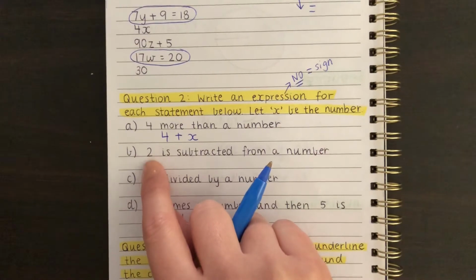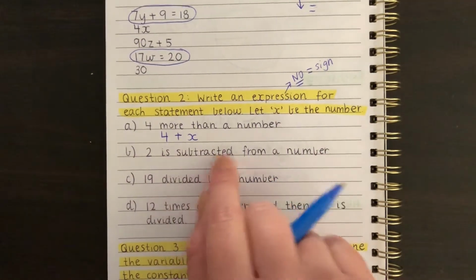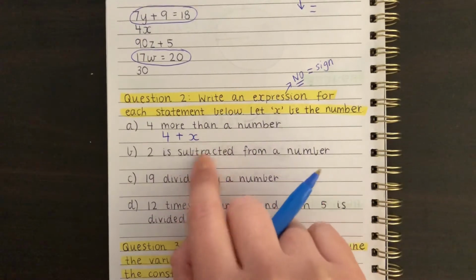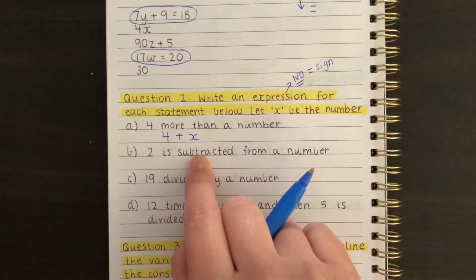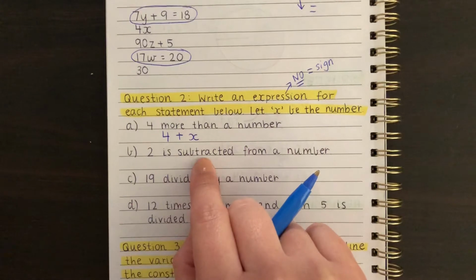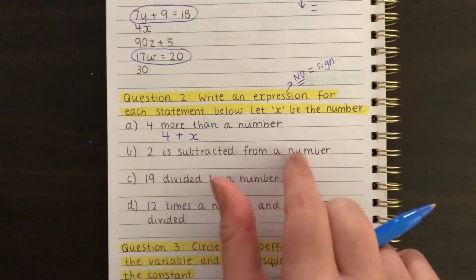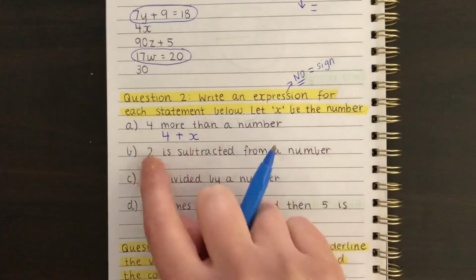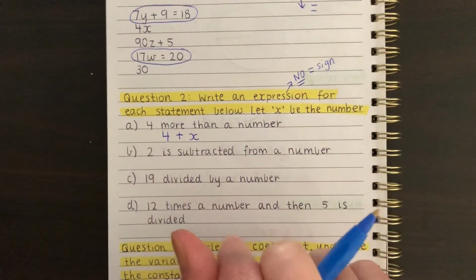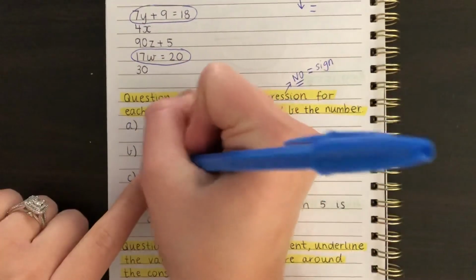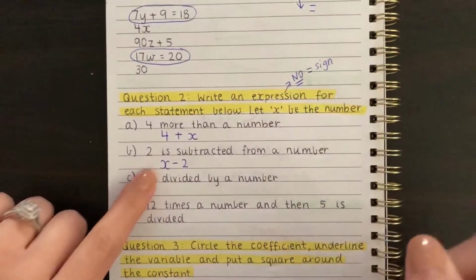B, 2 is subtracted from a number. So subtracted, which sign does that belong to? Well, subtract is another word for take away, and 2 is subtracted from a number. So the order where you put the 2 and the x is crucial. The 2 is being subtracted from a number. So it's that number minus 2.